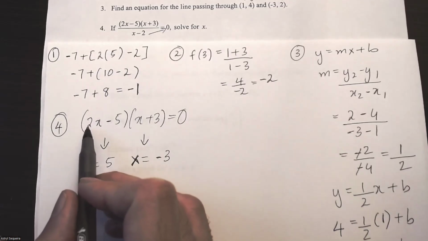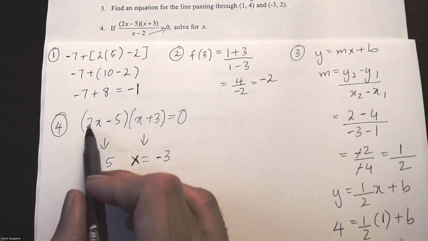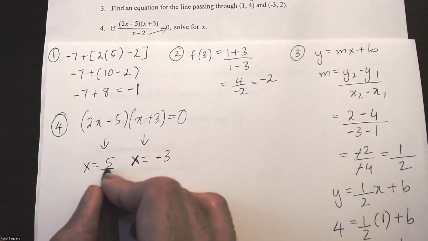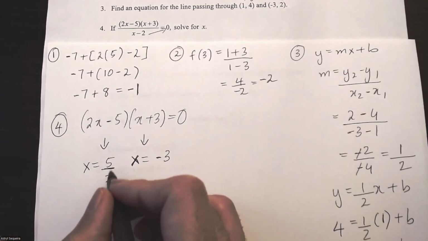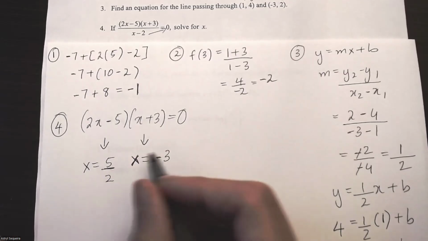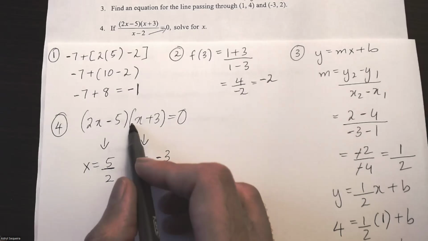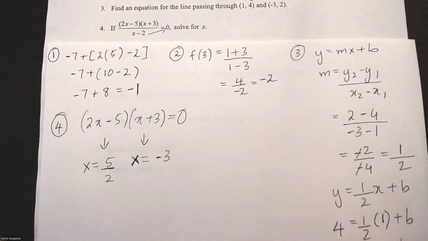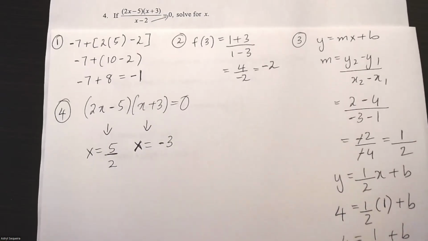Then you want to look at the number before the x, and if a number exists there, you just want to divide by that number. So 5/2 is my first solution. My second solution, that's just a 1, so I don't have to divide anything over there. So my second solution is just -3.